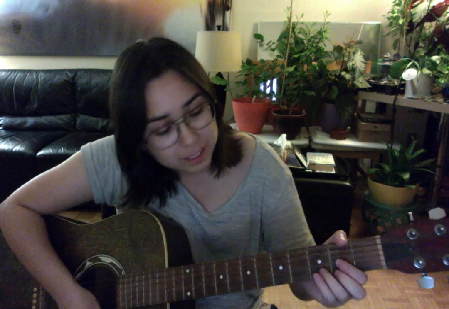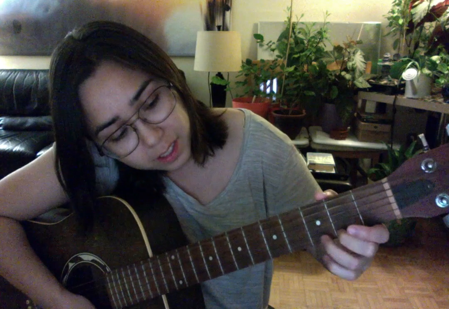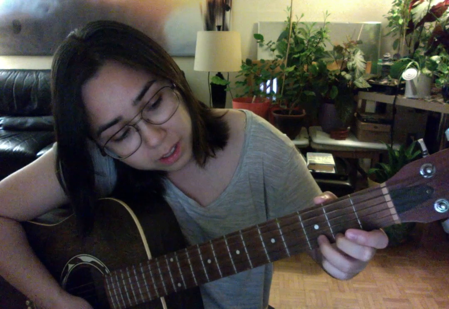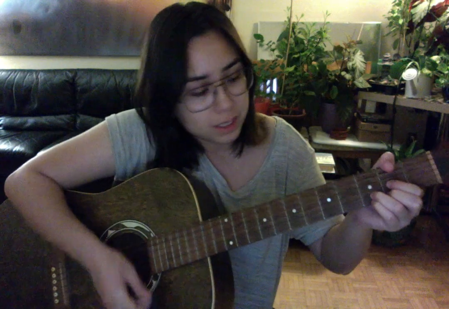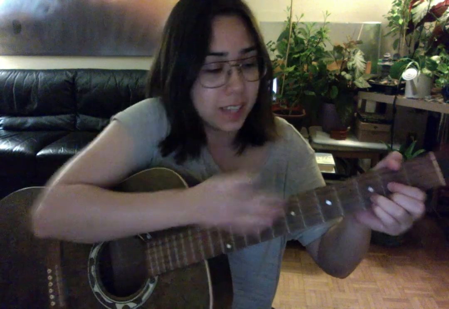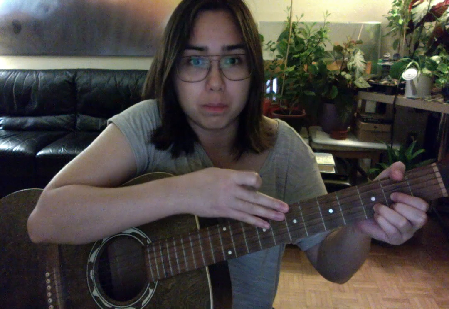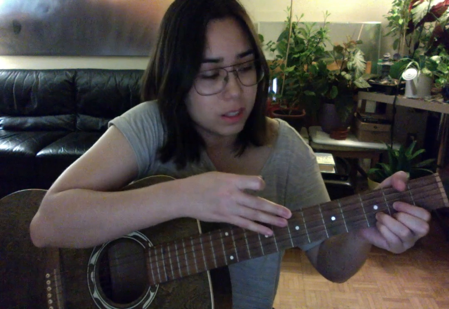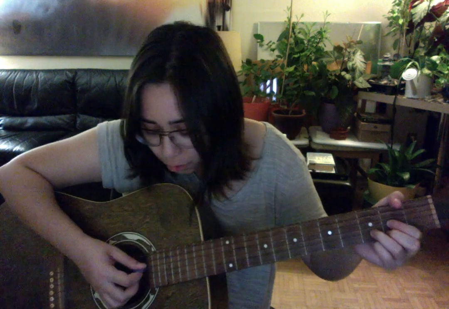Now the D chord is a little bit different. You place your middle finger here on the 2nd fret, your ring finger here and your pointy finger here, and there will be X's on the chord chart on the bottom 2 strings. So you don't play those strings, you only play 4 strings.